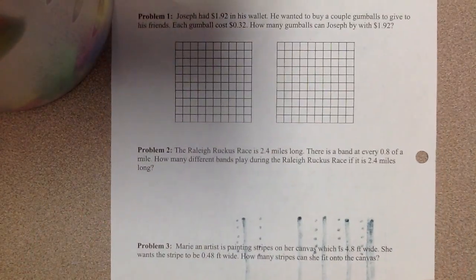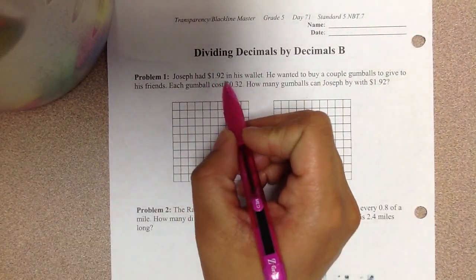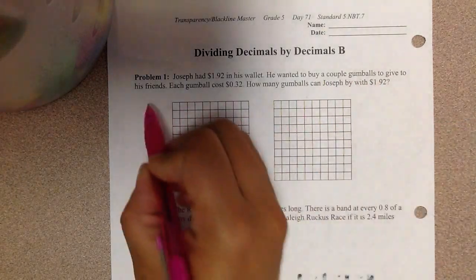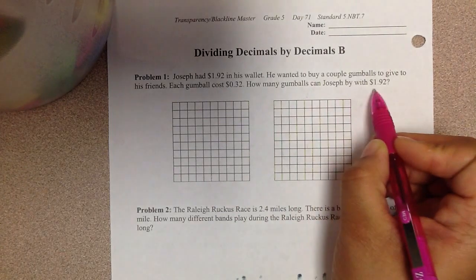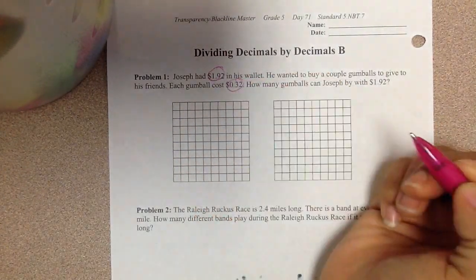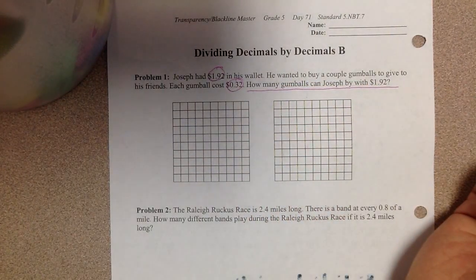Okay? We're going to turn it over to the back. Look at decimal B. Joseph had $1.92 in his wallet. He wanted to buy a couple of gumballs to give to his friends. Each gumball cost 32 cents. How many gumballs can Joseph buy with $1.92? $1.92, 32 cents. Important numbers. How many gumballs can he buy with $1.92?